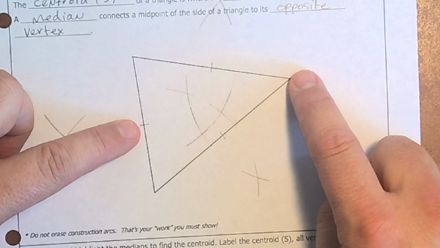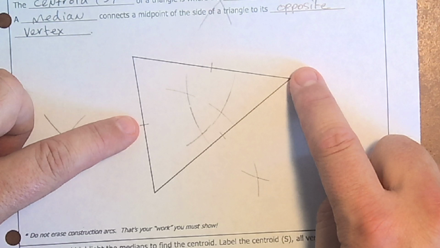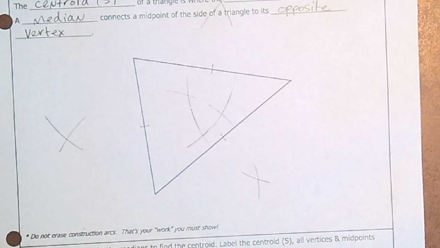Okay, draw a line that connects the midpoint back to its opposite vertex and do that for all three midpoints. Create all 3 medians. All right? If they don't line up right, then you didn't do it. That would be the correct answer, Sophia.